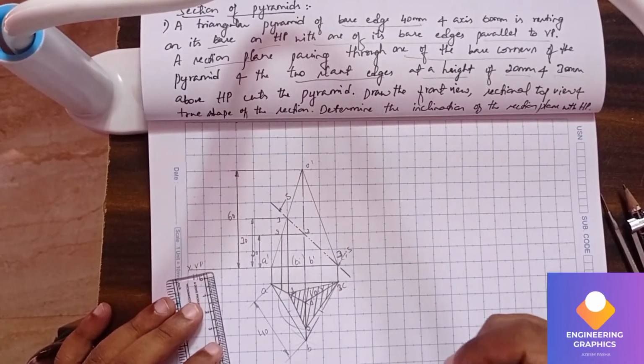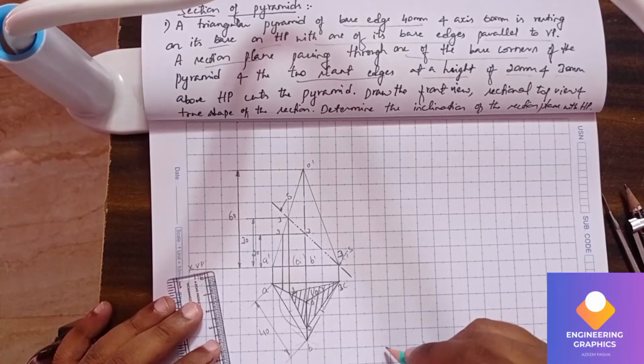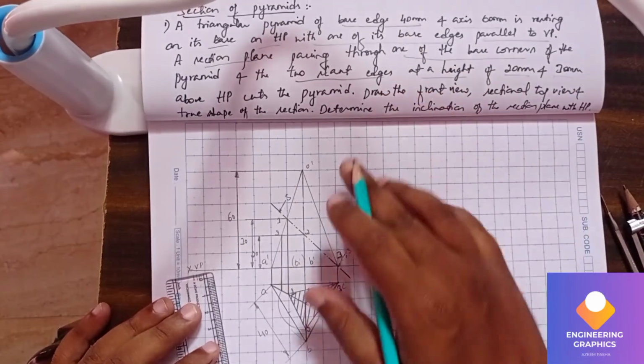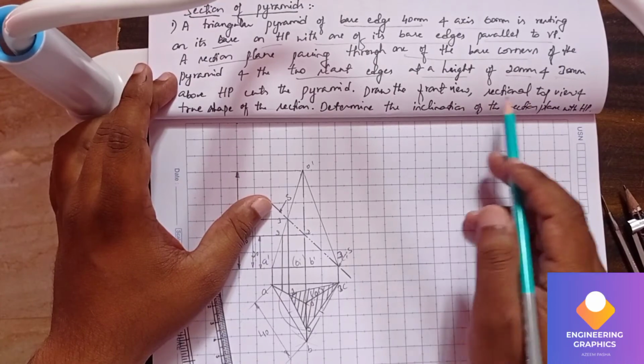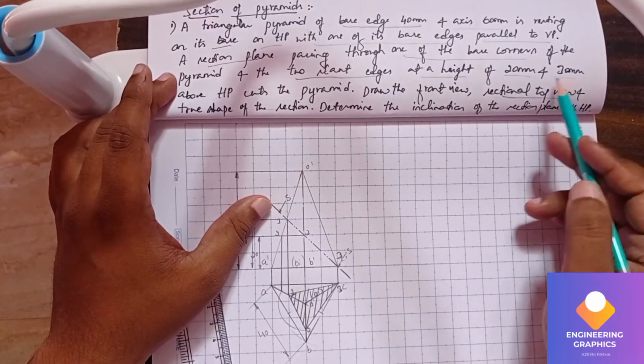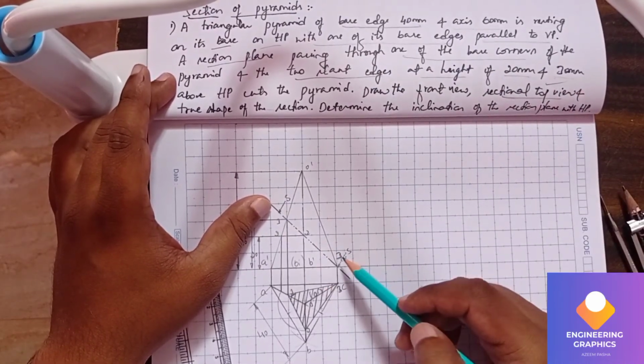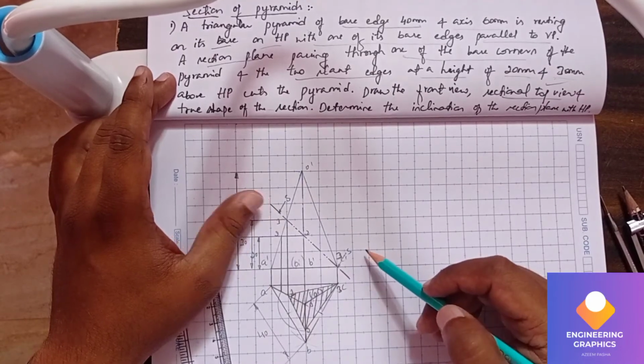Okay, so this is the sectional top view. In the same way we can do the sectional front view. So you can see we are done with the sectional top view. Okay, now the true shape of the section we should do.